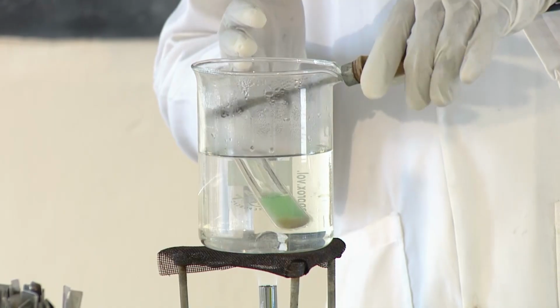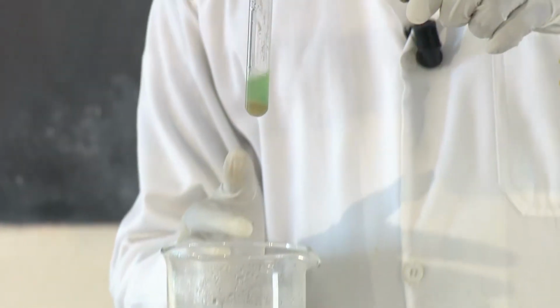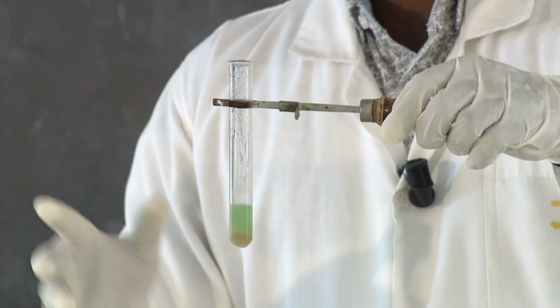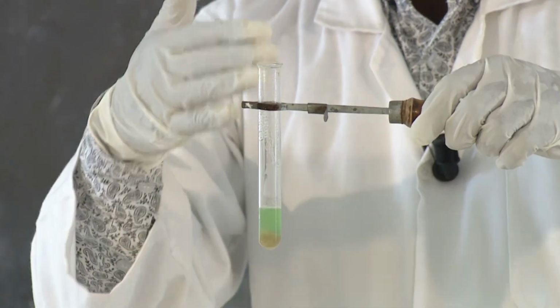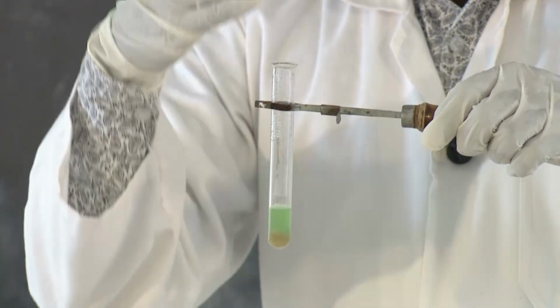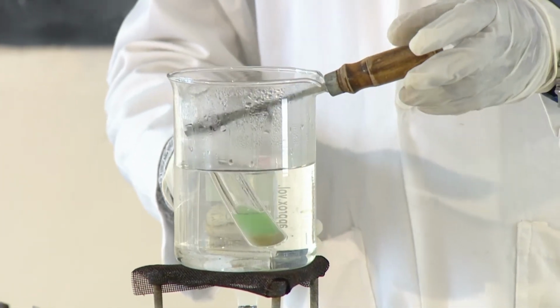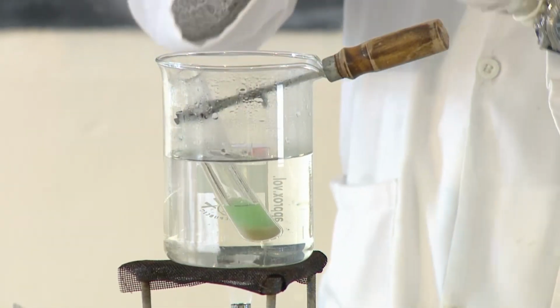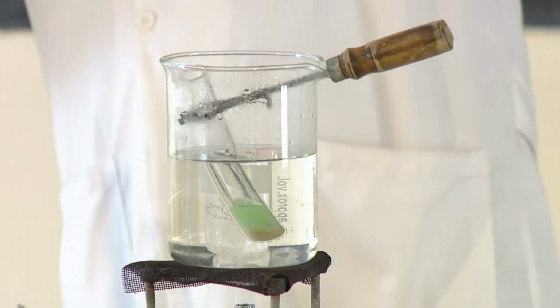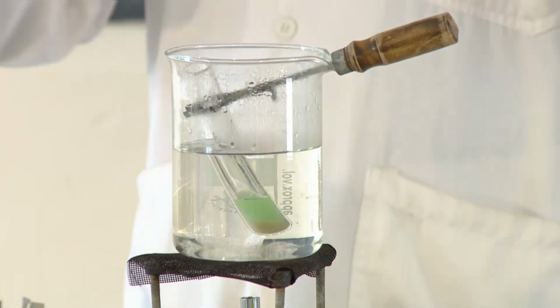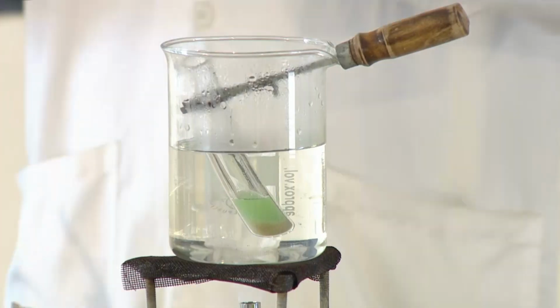So let us try to observe. I think as you see, the color which was blue is trying to change from blue to green. So it is changing from blue to green, then from green to yellow, and finally to moderate orange, or an orange precipitate.